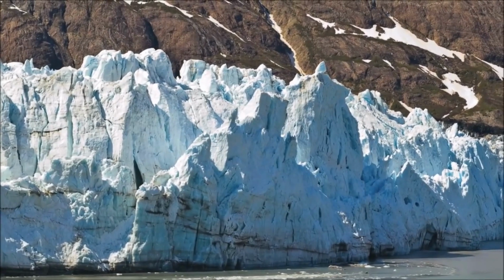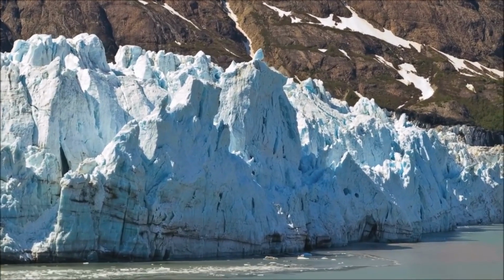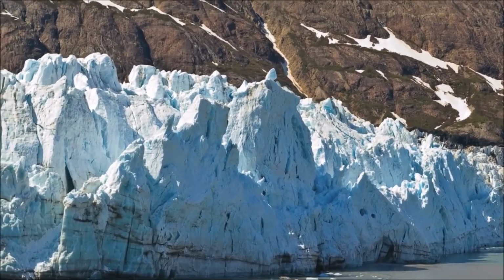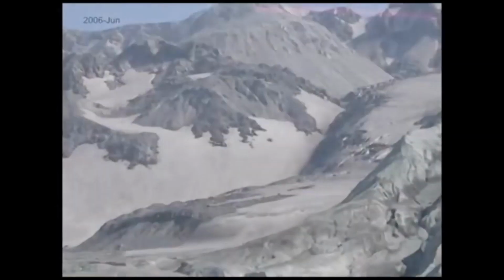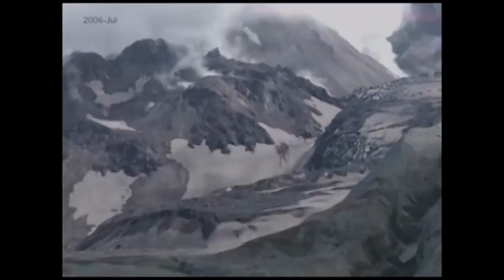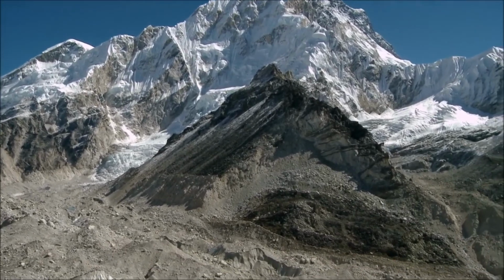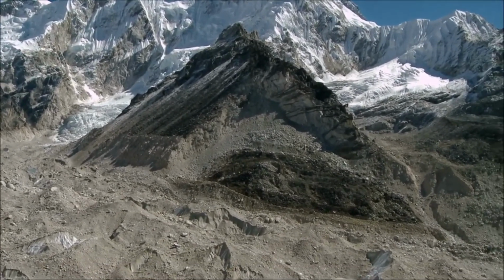Water does not have to be liquid to cause erosion. Ice can do it too. Glaciers are sometimes called rivers of ice because they are huge slabs of ice and snow that move very slowly across the landscape. As glaciers move, they break off and scrape away pieces of rock and stone.